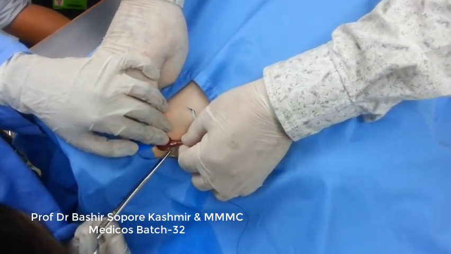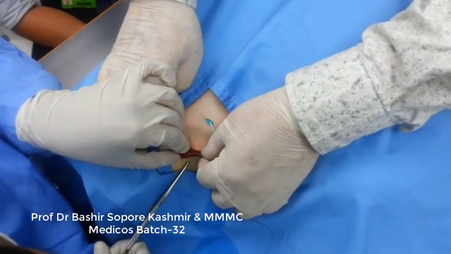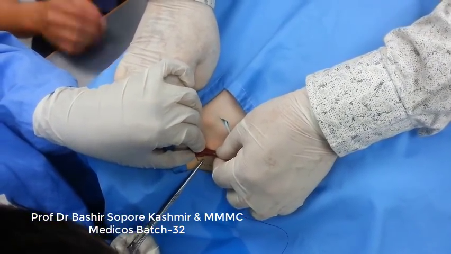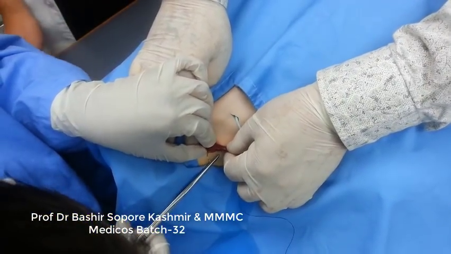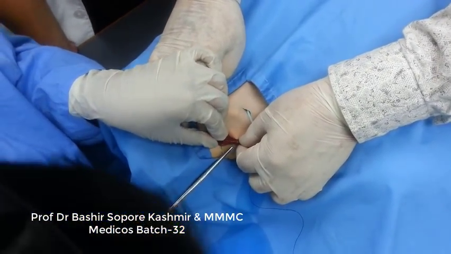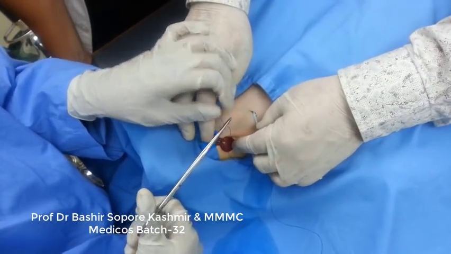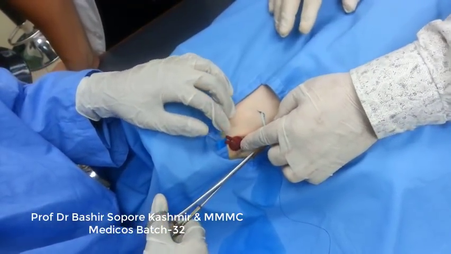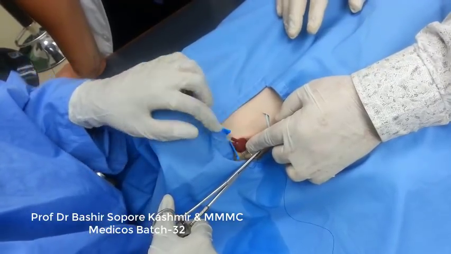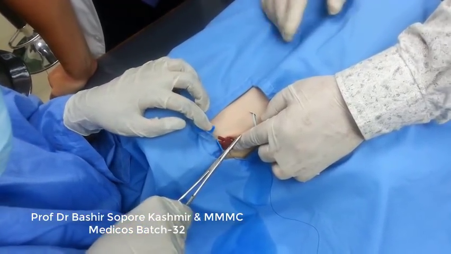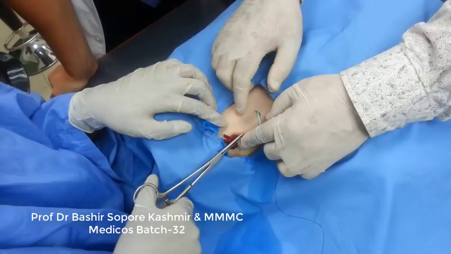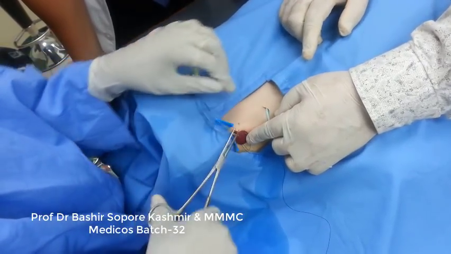So we are suturing it. You understand my point? We are anchoring the catheter with the skin. Okay, done? For example, we have done it. We are just showing it that we are doing suturing. So leave it now.